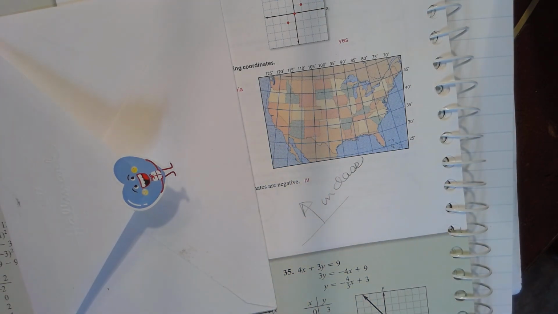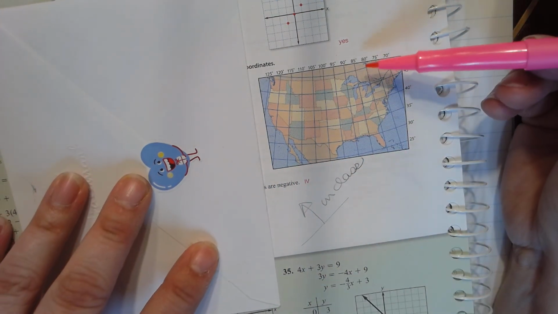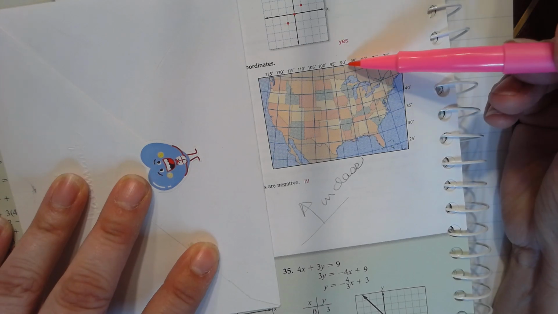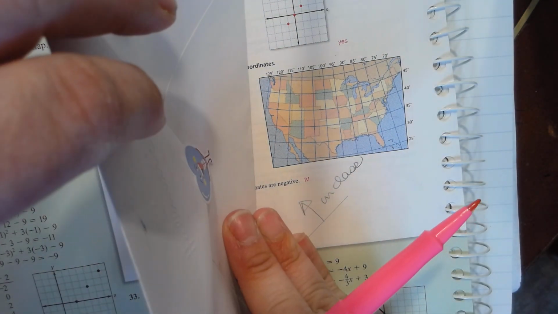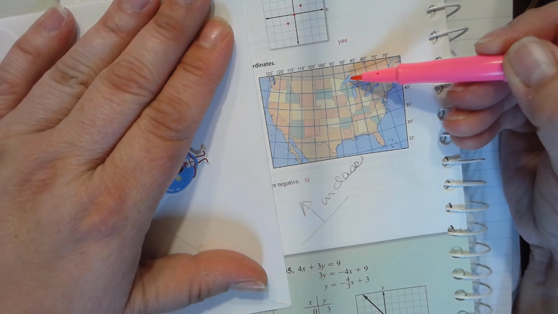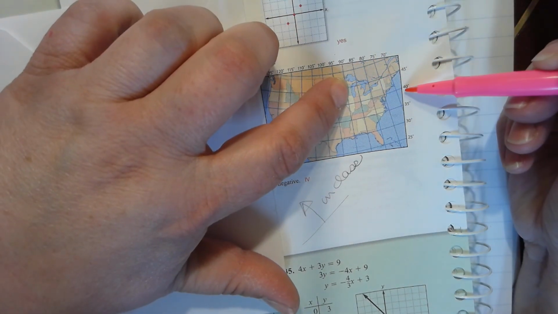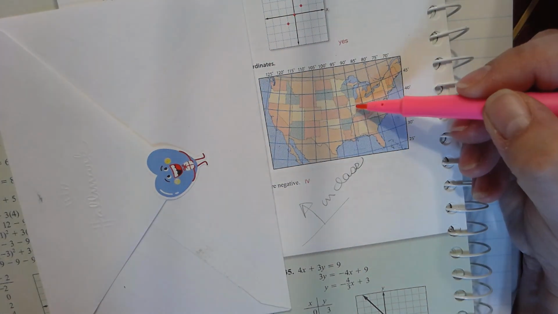So again, longitude is across at your x-axis. So longitude is 80, right? And latitude is 40. So I'm going to be here in between 85 and 90. And then I'm going to go down until here's 40. I'm going to go down until I hit 40. So I'm like right here.